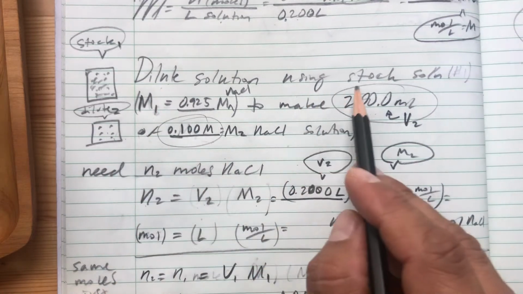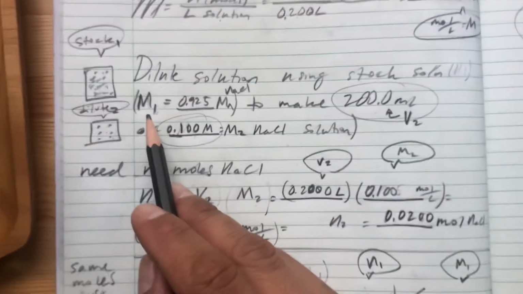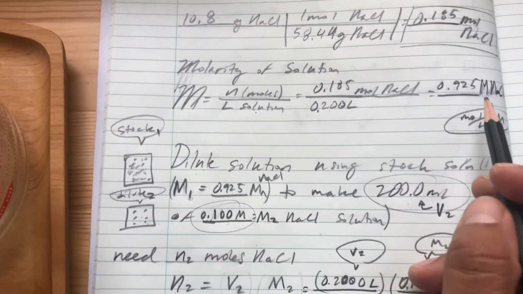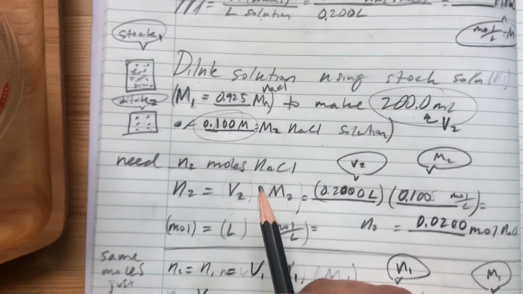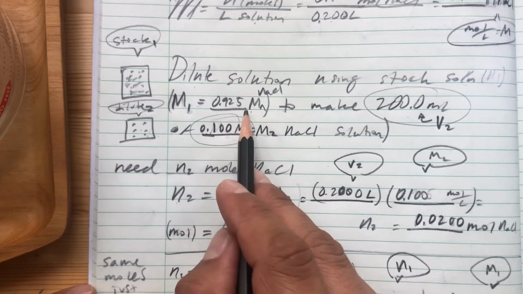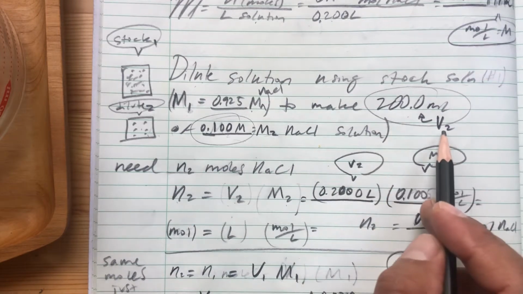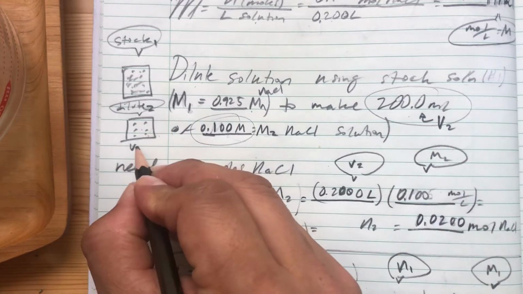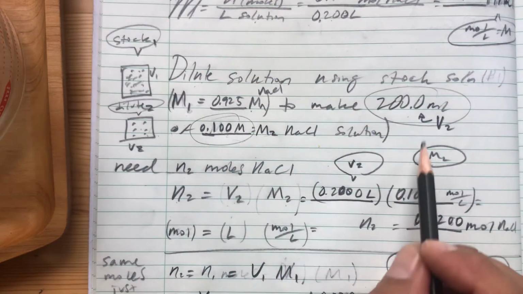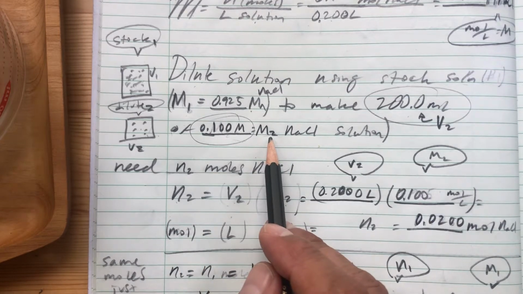So we want to dilute a solution using our stock solution, and we figured out from previous that the molarity of the solution is 0.925 molar NaCl, so that's moles per liter NaCl. We want to dilute our stock solution, that 0.925 molar NaCl, to make, let's make the same volume, 200 milliliters. So we'll call that V2, for our second volume. So this is V1, this is V2, of 0.100 molar NaCl solution.